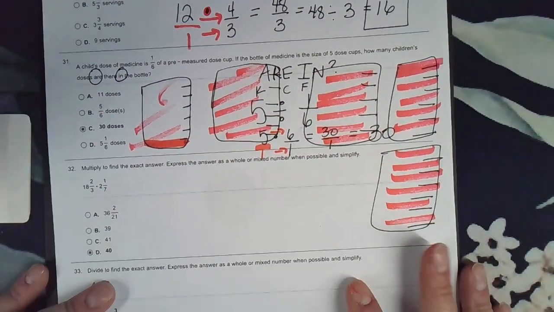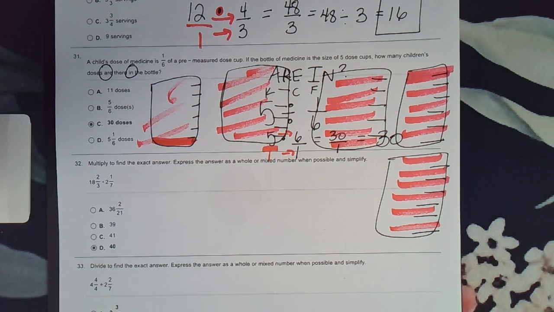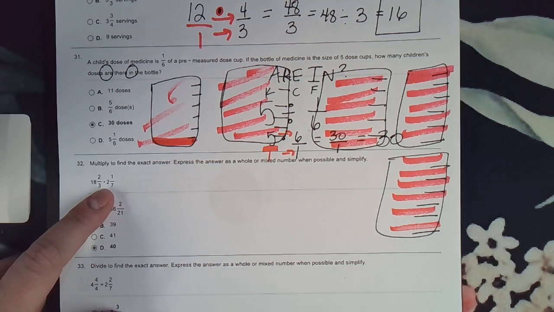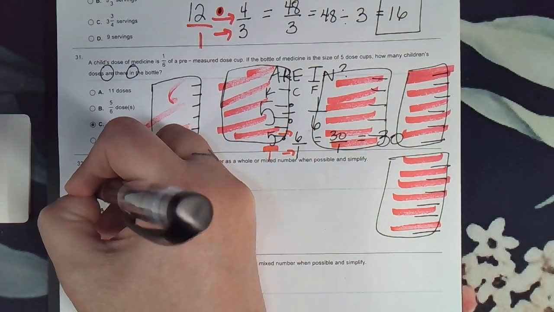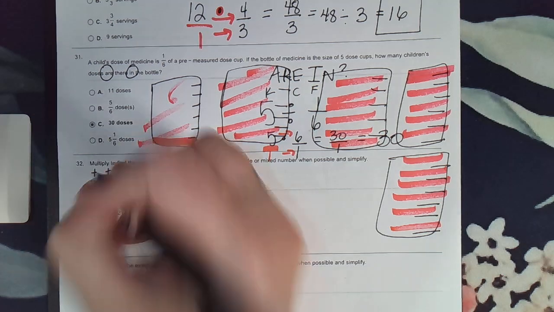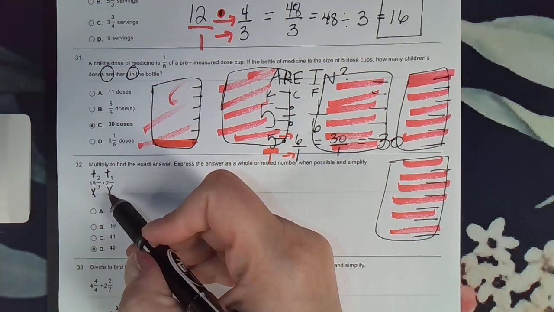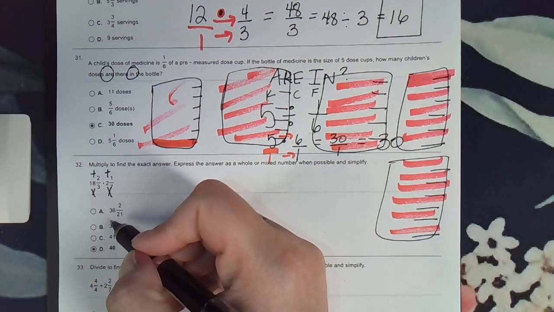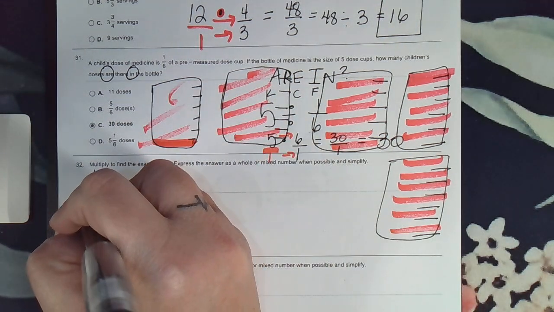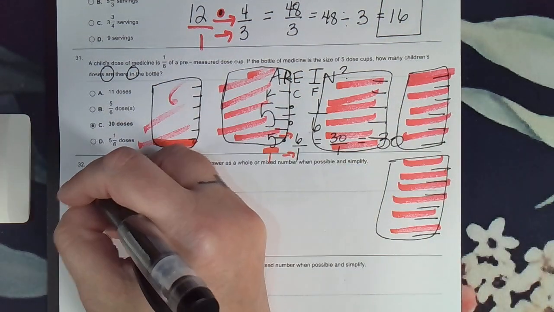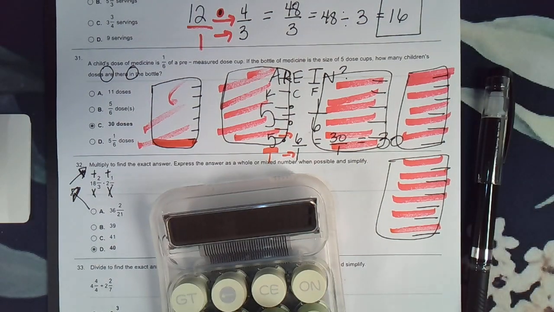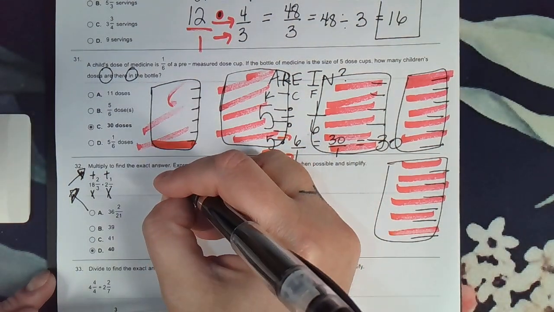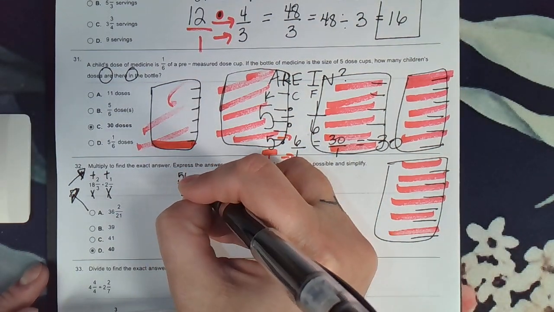Okay, let's look at number 32. It says multiply. That's great. But unfortunately, they give us mixed numbers. So we're going to have to do Texas. Yeah, we're not doing Connecticut. We're doing Texas. So let's see. For Texas, you multiply and add. So 3 times 18 plus that 2 on top is 56. So we have 56 over 3, multiply dot.